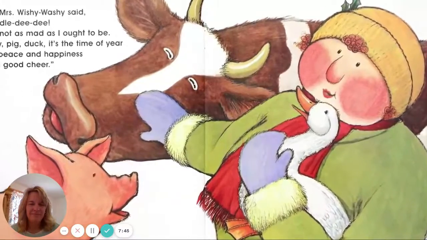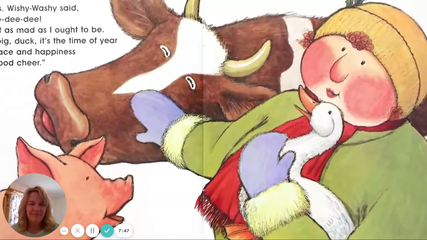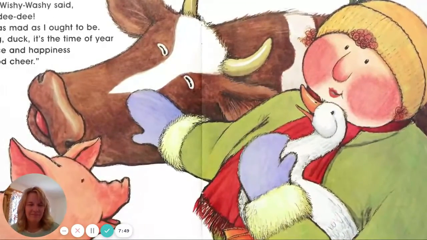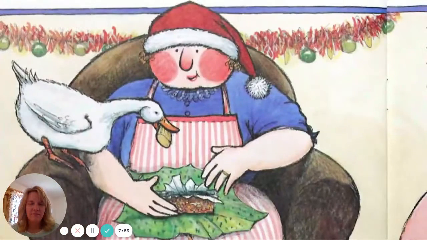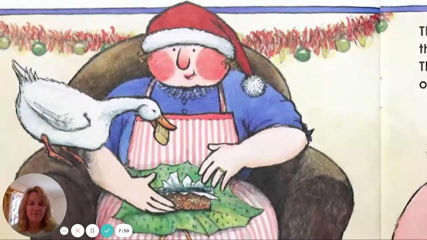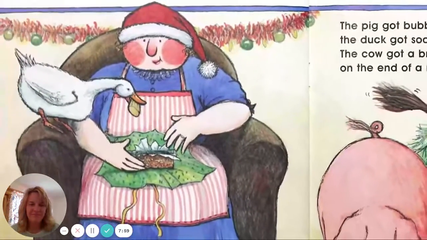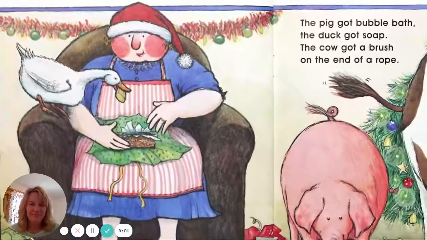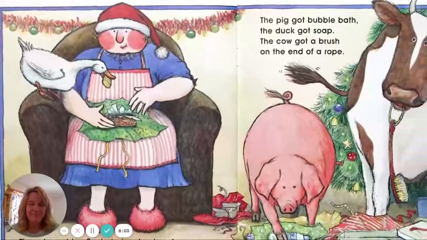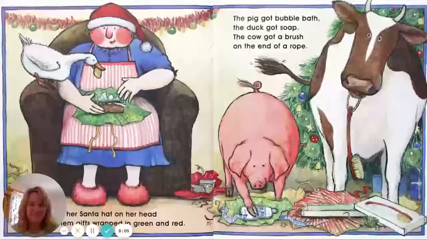Cow, pig, duck, it's the time of year for peace and happiness and good cheer." Then she put her Santa hat on her head and gave them gifts wrapped in green and red. The pig got bubble bath, the duck got soap, the cow got a brush on the end of a rope.